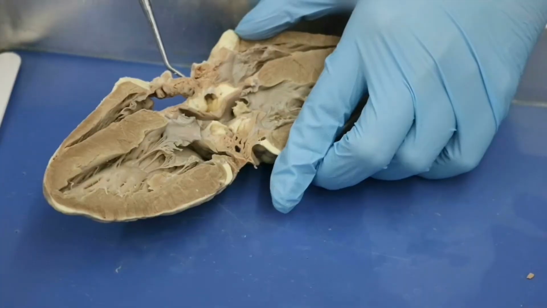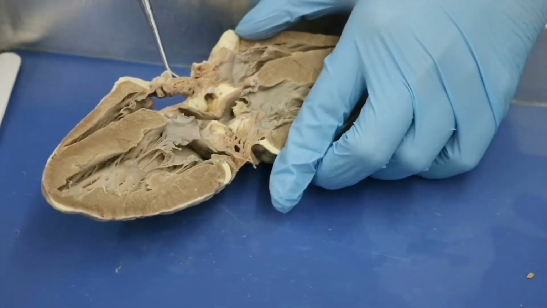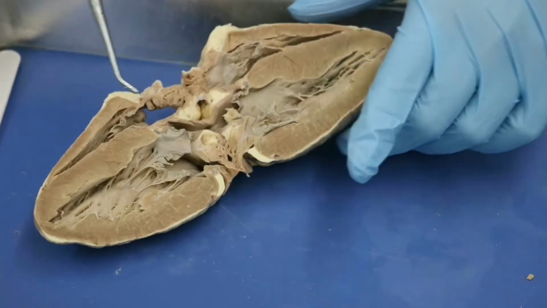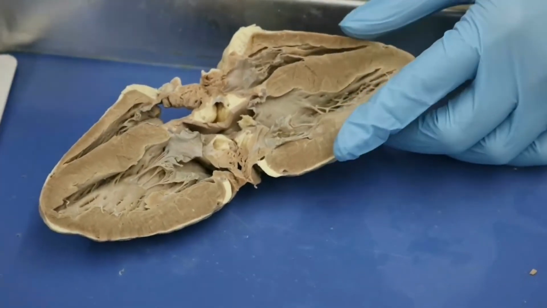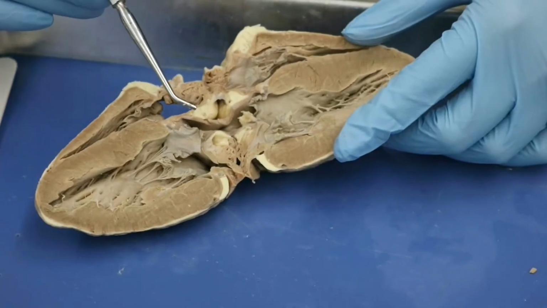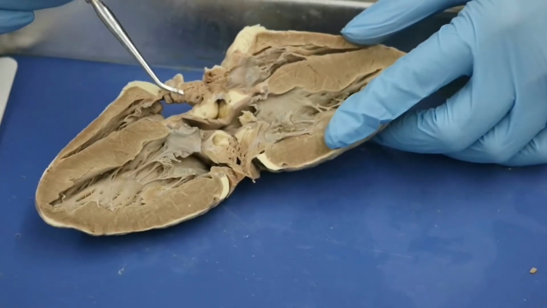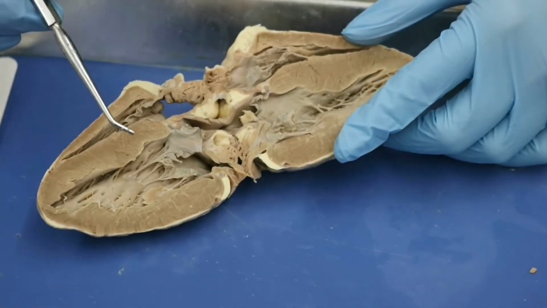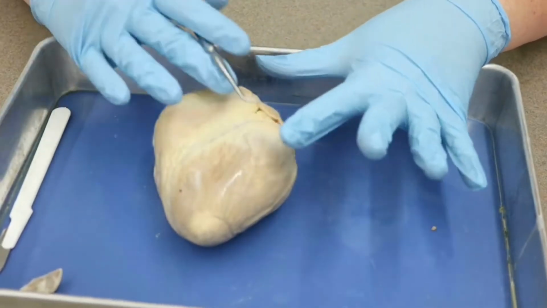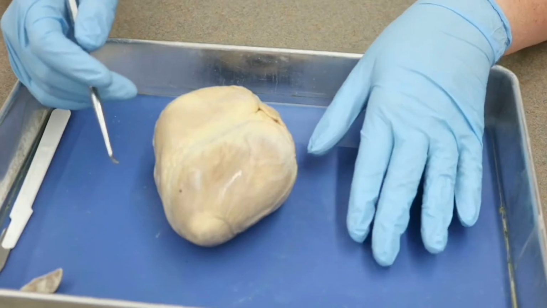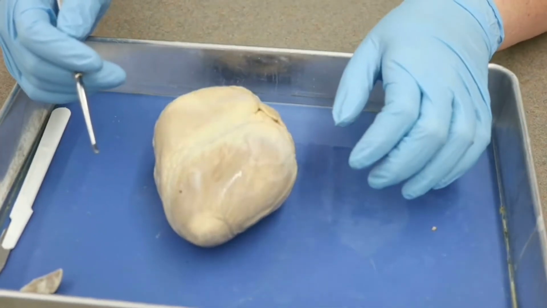All right. So those are all of the terms that we needed to know for the internal portion of the sheep heart dissection. What we're going to go ahead and do right now is I'm going to show you those same structures on the pig heart. All right, guys, so for our pig heart, we looked at before the external features. So I still have the anterior aspect on top.